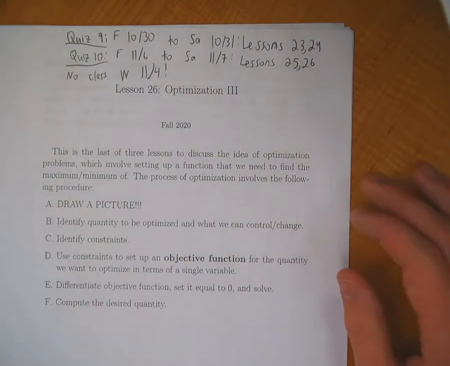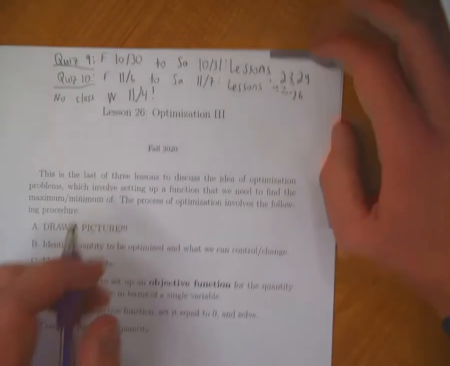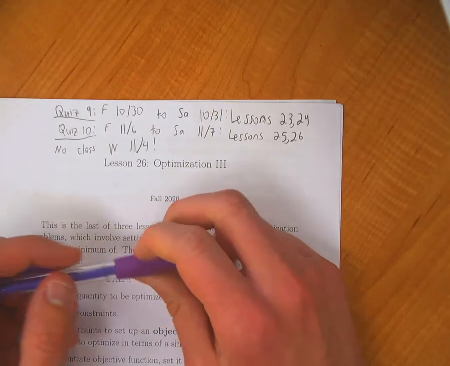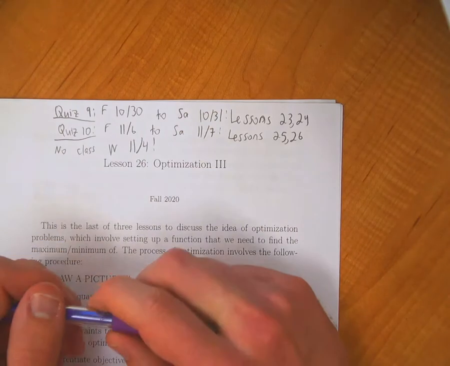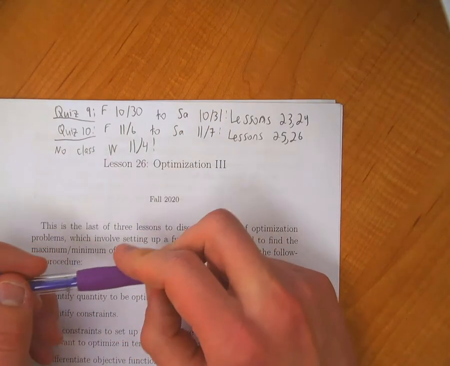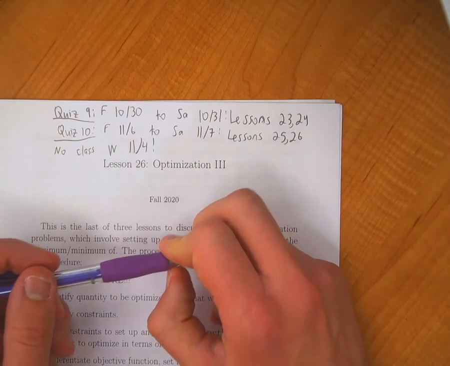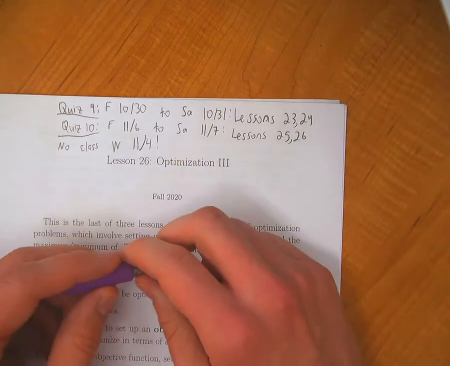So, let's go ahead and conclude our lecture on optimization. Before we do, there's a quiz from today until tomorrow covering lessons 23 and 24, and then quiz 10 next Friday, covering lessons 25 and 26. And there's no class on Wednesday, November 4th, so next Wednesday.